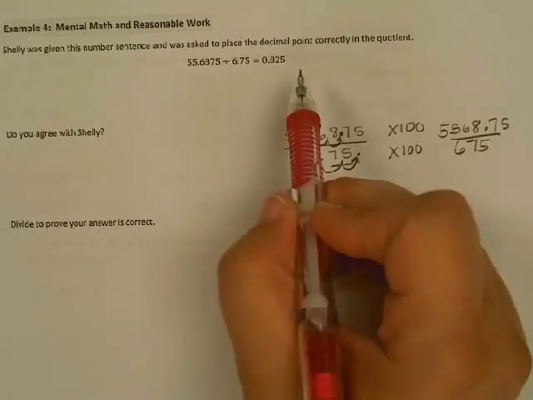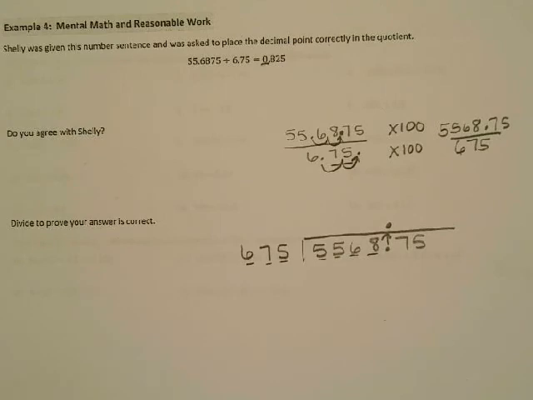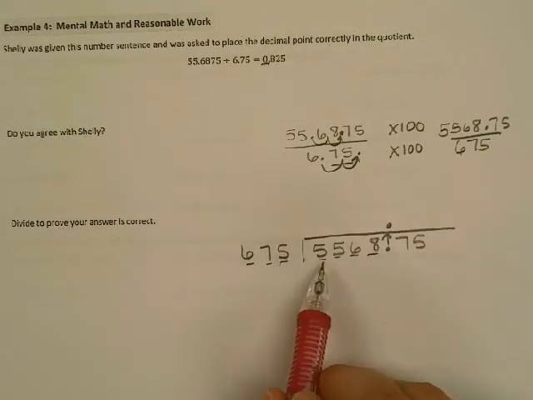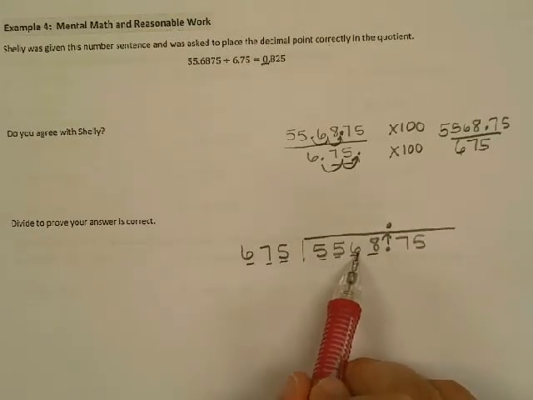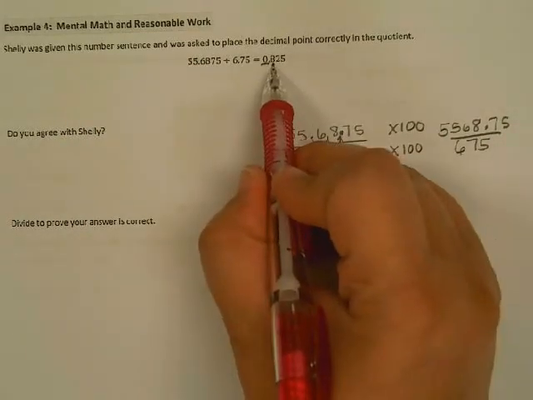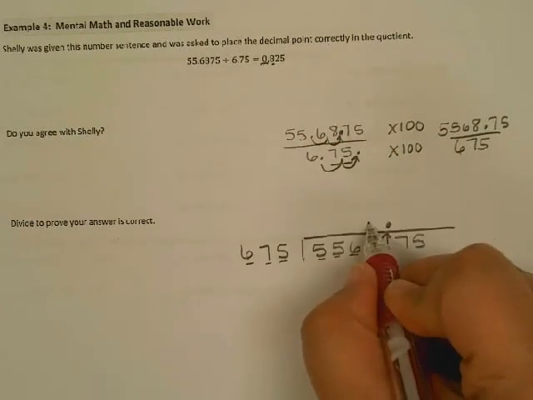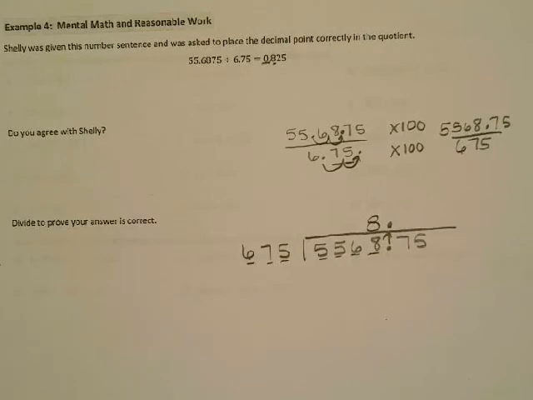Now, in the answer that she had given us, 0 was in her first place. We all know that 675 goes into 5,568 more than 0 times, which means that that next number, that 8, is what would go here, not 0.